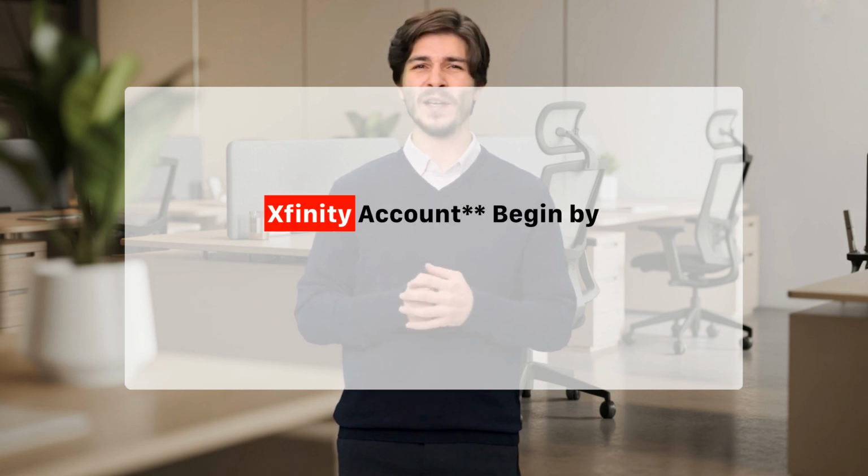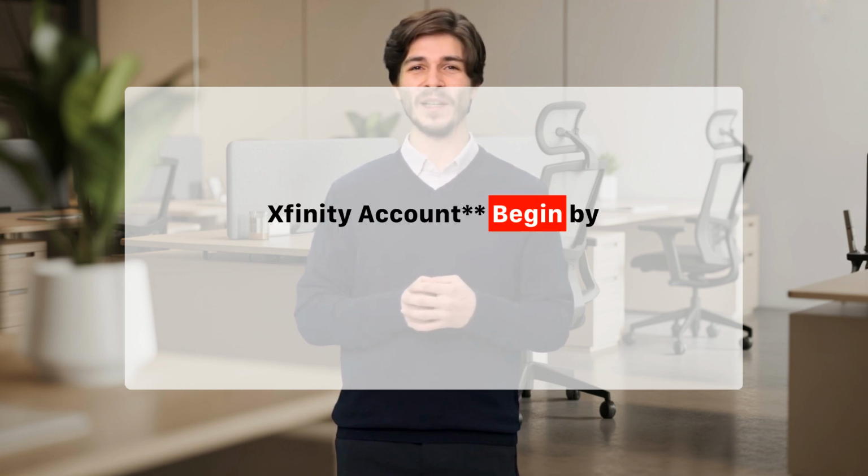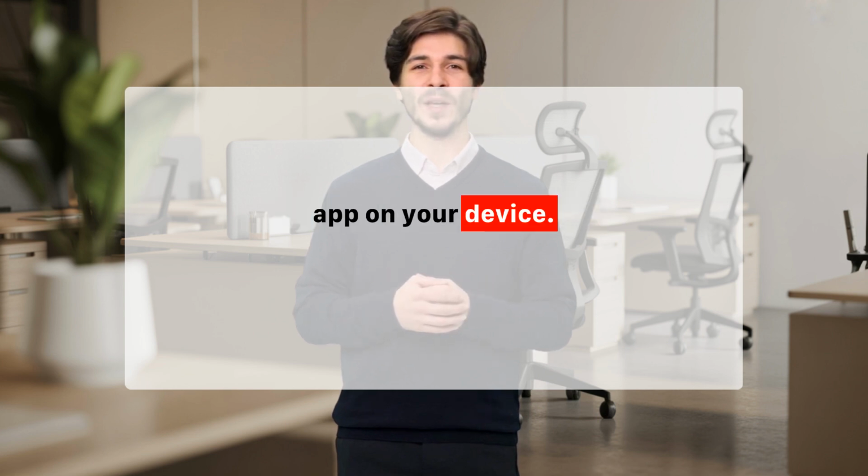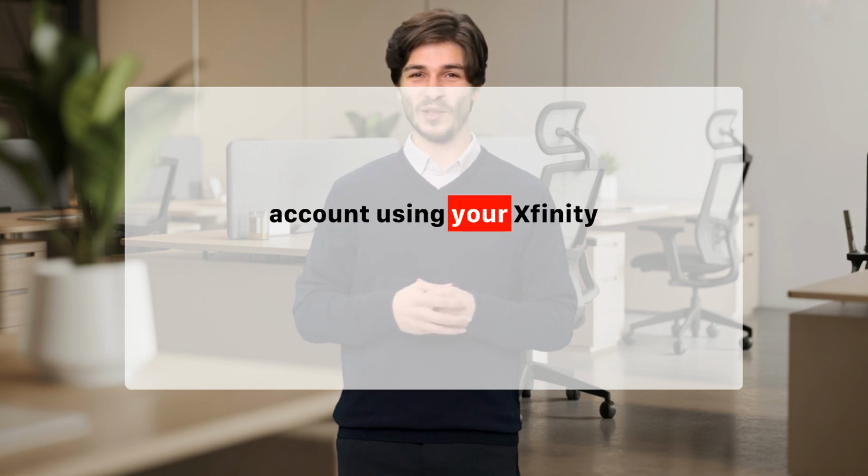Step 1. Access your Xfinity account. Begin by visiting the Xfinity website or opening the Xfinity app on your device. Log into your account using your Xfinity ID and password.